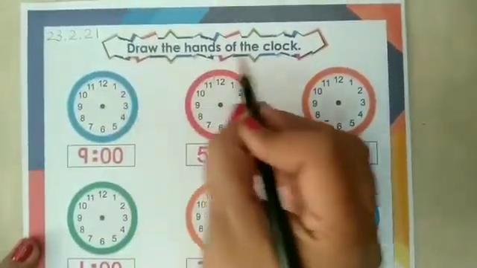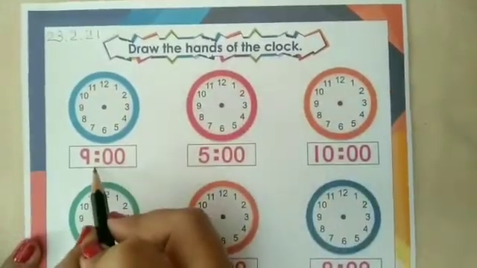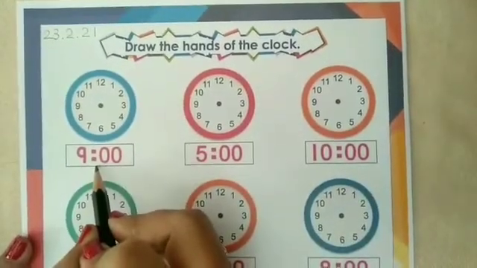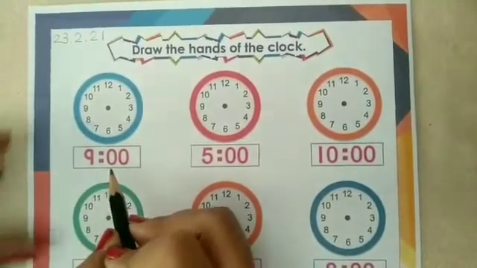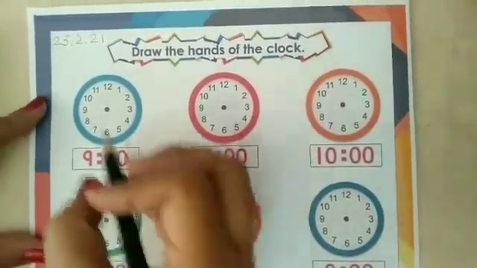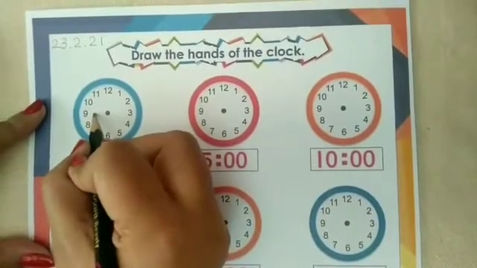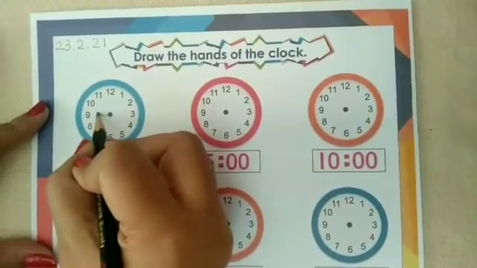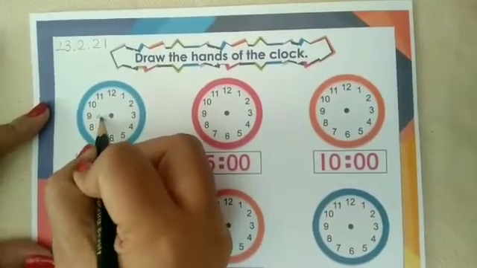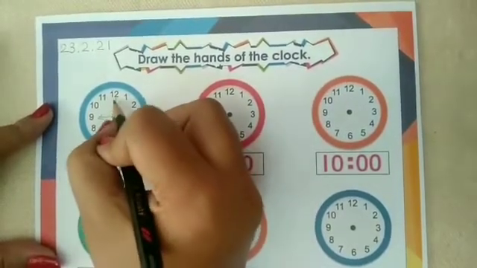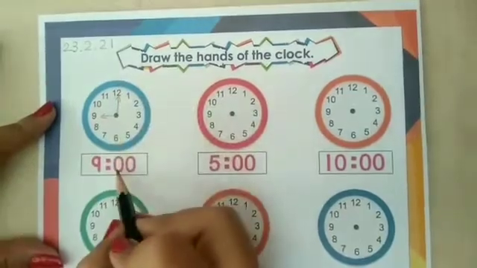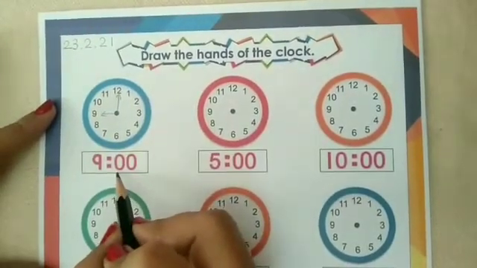Draw the hands of the clock. Tell me what is the time? The time is 9 o'clock. So we will draw short hand at 9 and long hand at 12. Make a sleeping line, slant line, slant line. Make a standing line at 12, slant line, slant line. So it is 9 o'clock.